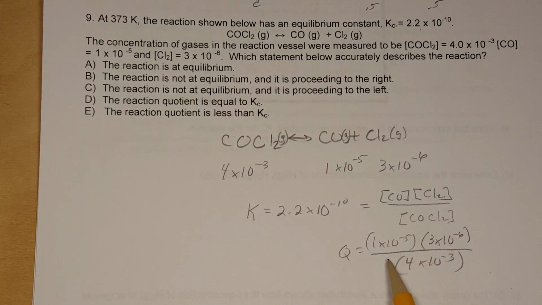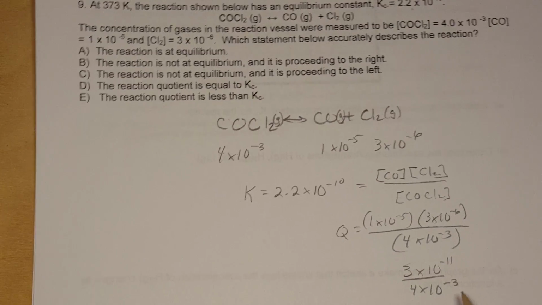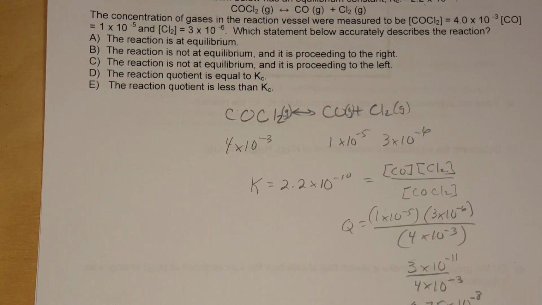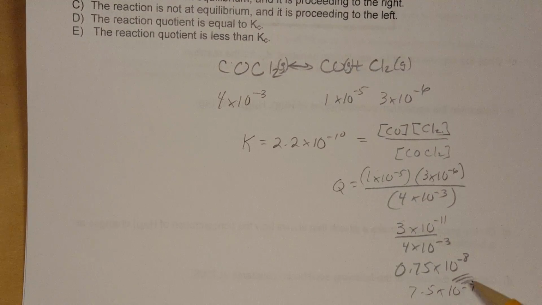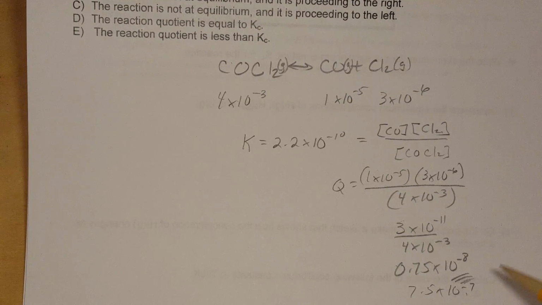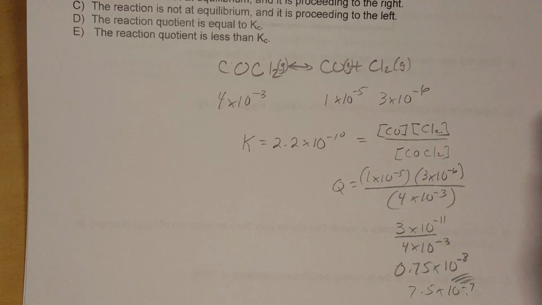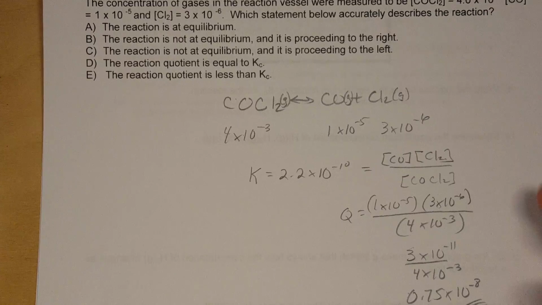And everything has a coefficient of 1. So the top becomes 3 times 10 to the minus 11, bottom 4 times 10 to the minus 3. So that becomes 0.75 times 10 to the minus 8. And now we have to compare this, which is 7.5 times 10 to the minus 7, by the way. Okay, 7.5 times 10 to the minus 7 is bigger than 2.2 times 10 to the minus 10. This is bigger than K.